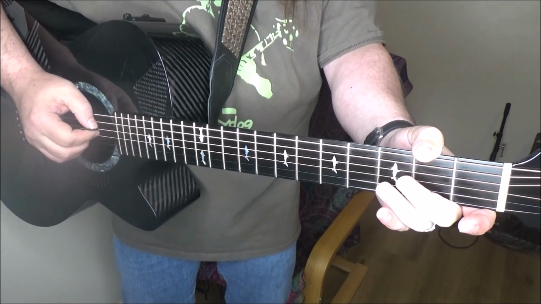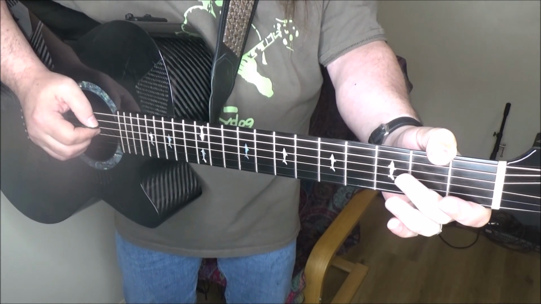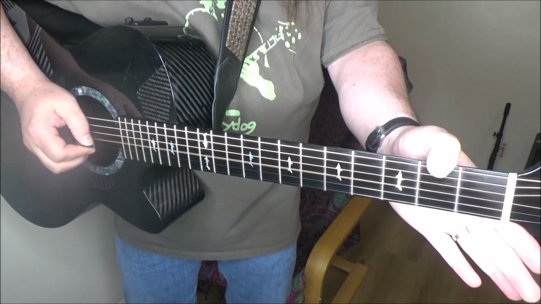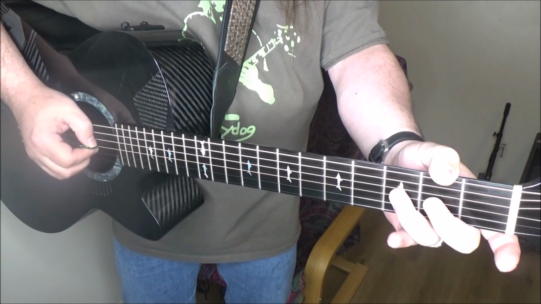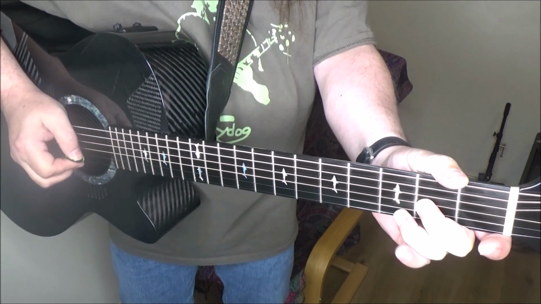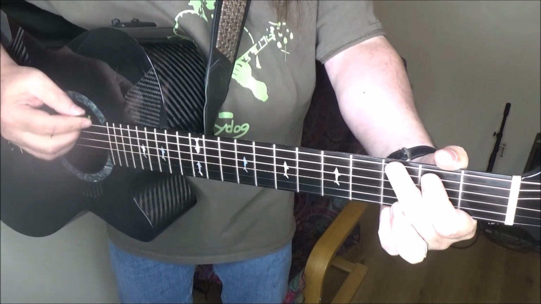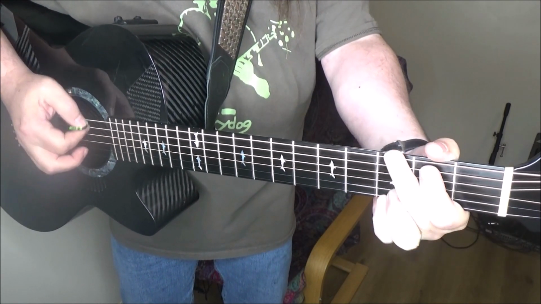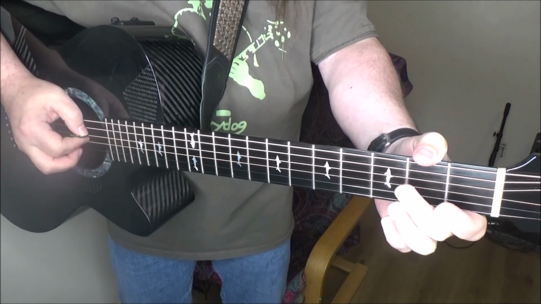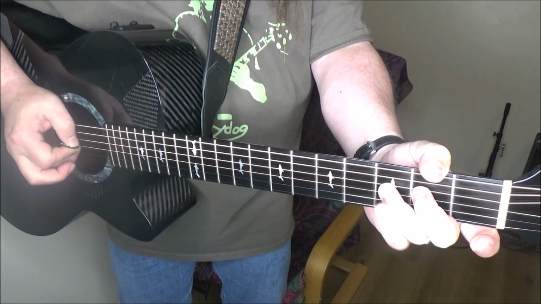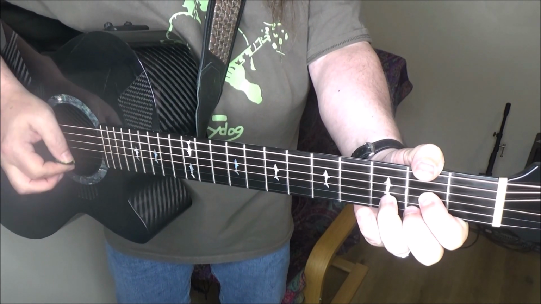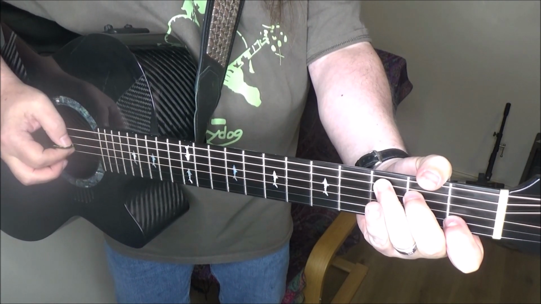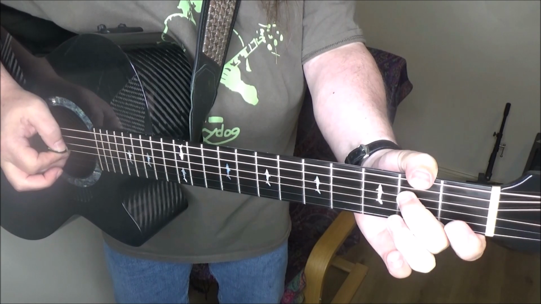Okay, so if you want to do that thing I was playing, open D, hammer on the 2, G string, then the little lick, then the chord. Same thing. D, C, G.